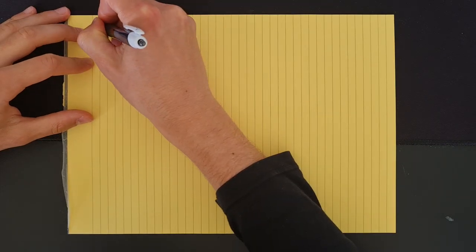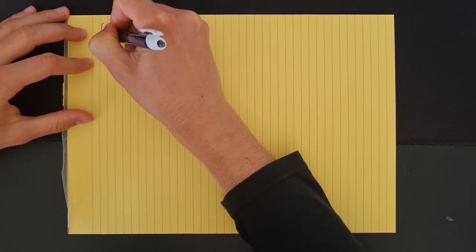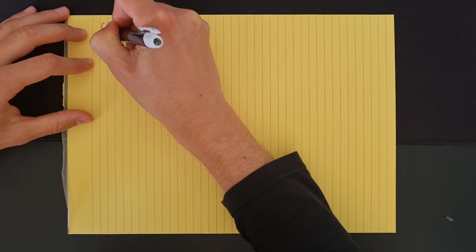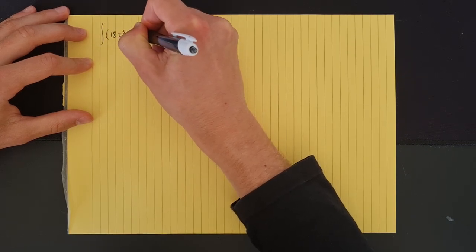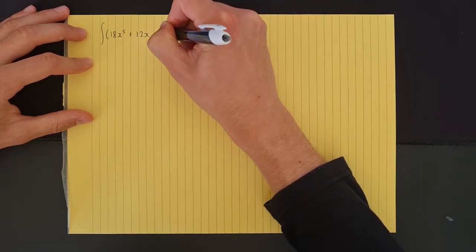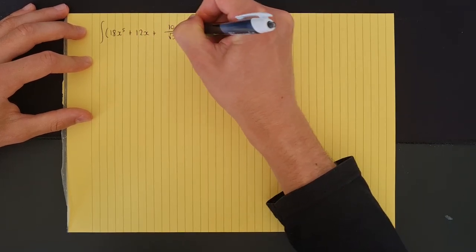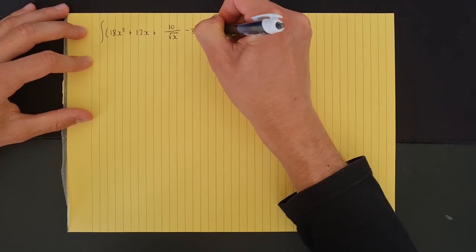Okay, so the very first question is to integrate the indefinite integral of 18x to the power of 5 plus 12x plus 10 over the square root of x minus 3 dx.